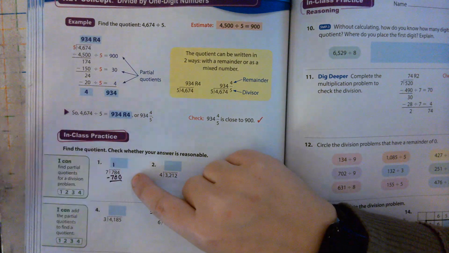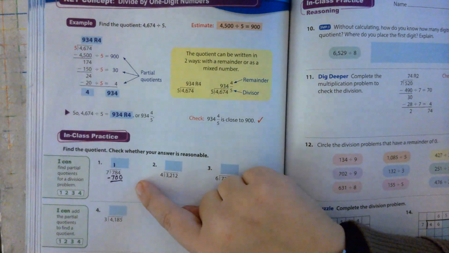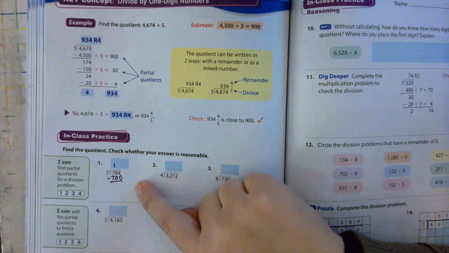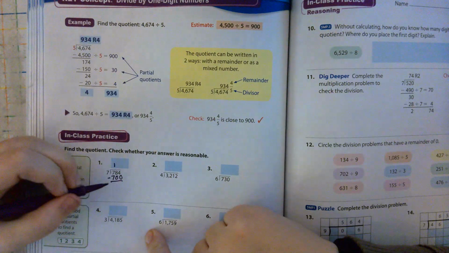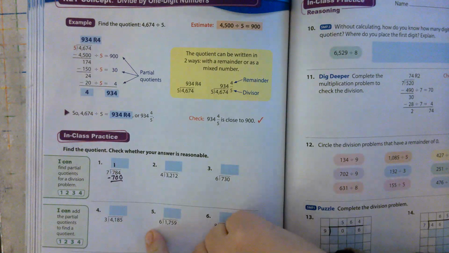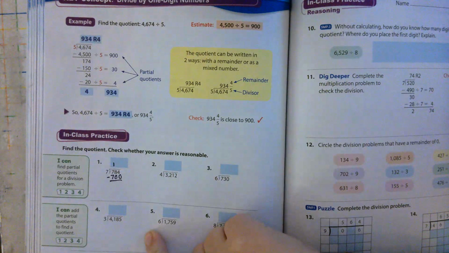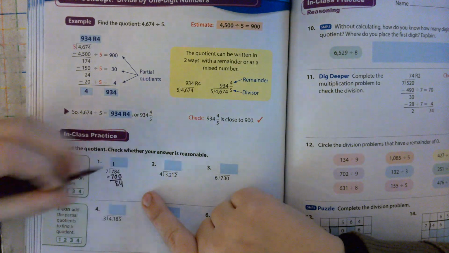What's 784 minus 700? Ryan, thank you for raising your hand so politely. 784 minus 700 equals 84. You said divided by. Minus. Yes, 84.